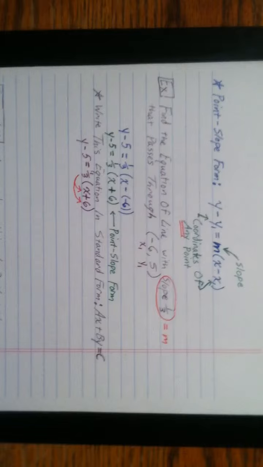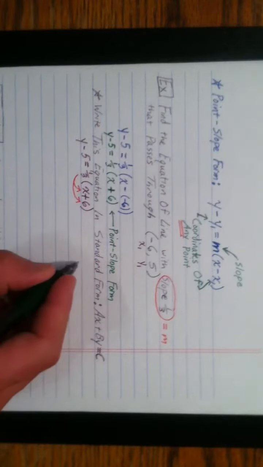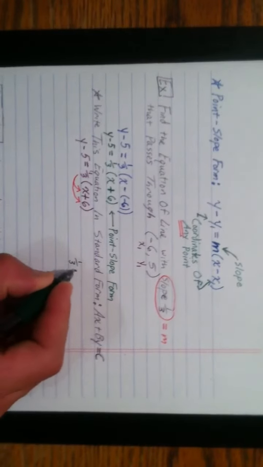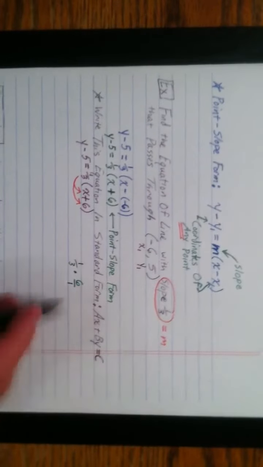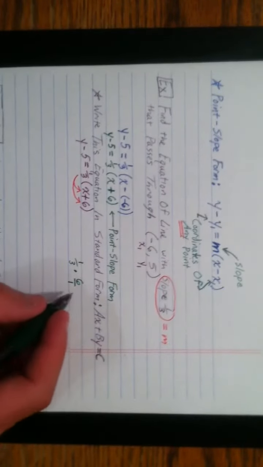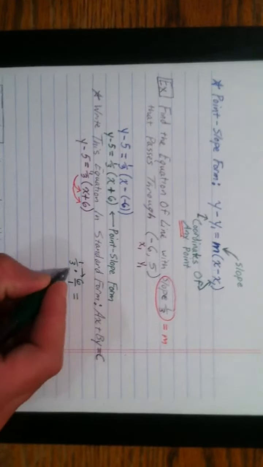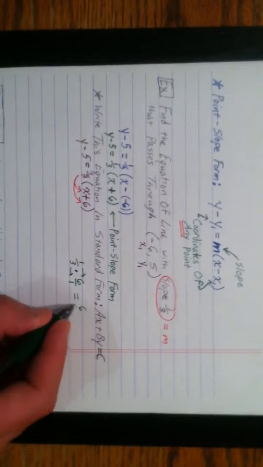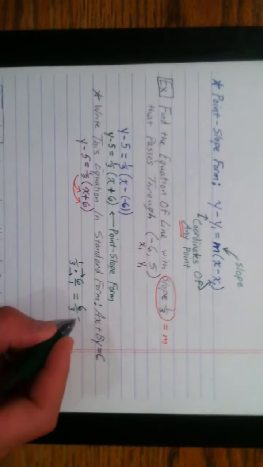Little review over here to the side. Well, 1/3 times x is just going to give us 1/3 x, but 1/3 times 6, in case you need to do this, fraction times a whole number, we could always turn a whole number into a fraction by putting it over 1, so 1/3 times 6 over 1. When we multiply that across and across, we get 6 over 3. 6 divided by 3 will reduce to a whole number 2.